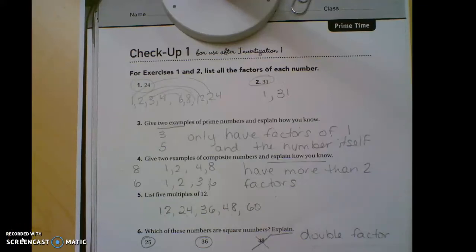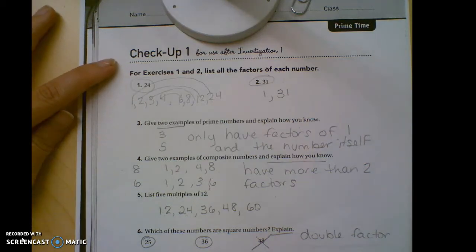Hi guys, this is the answer sheet for our first checkup for Investigation 1 for Prime Time. For exercises 1 and 2, list all the factors of each number.